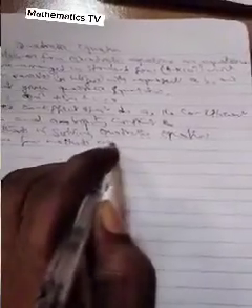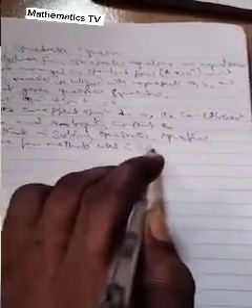There are four methods used in solving quadratic equations. The first one is called the factorization method.